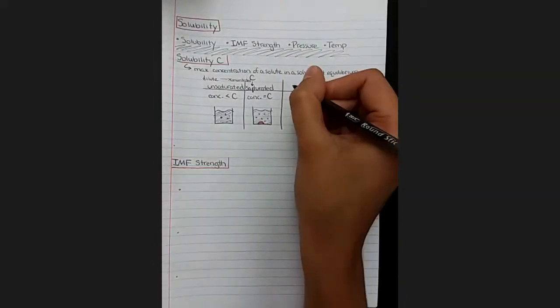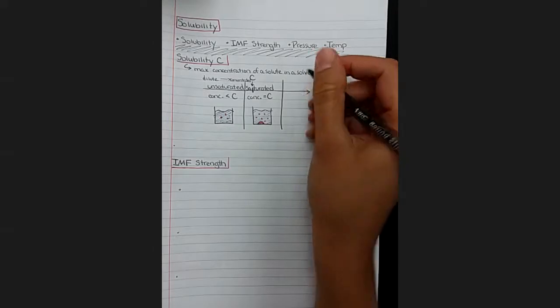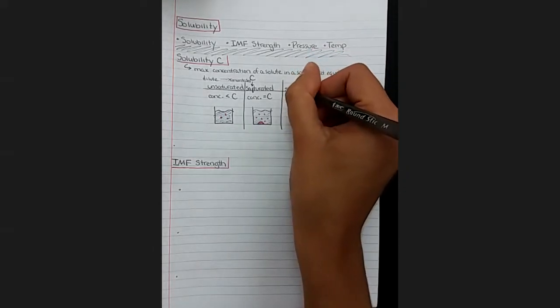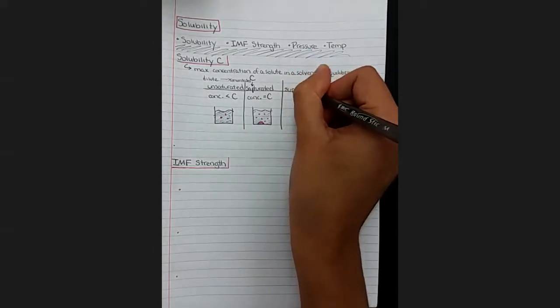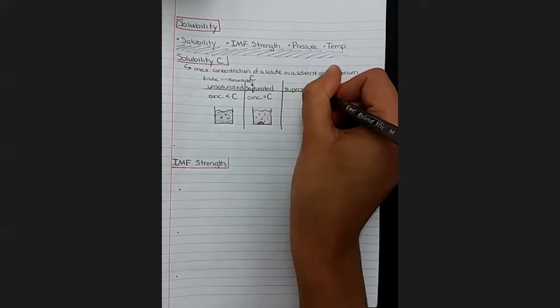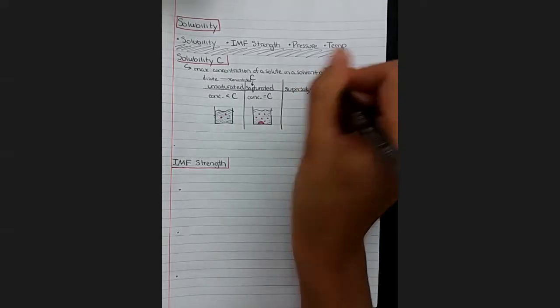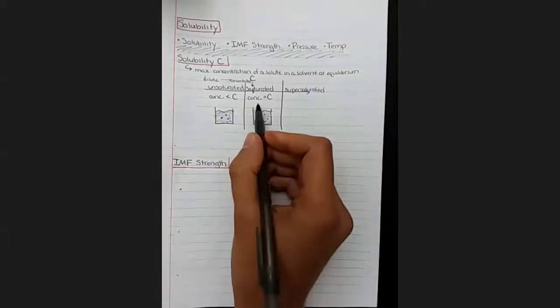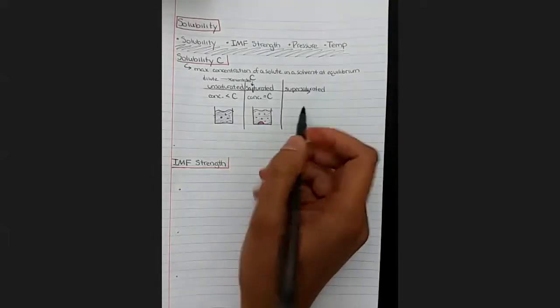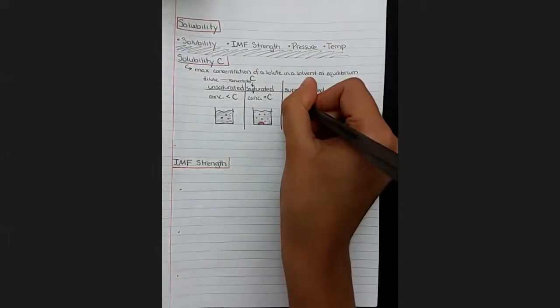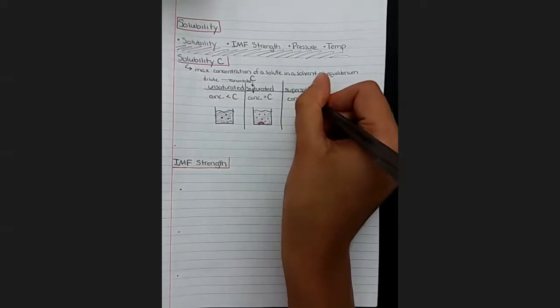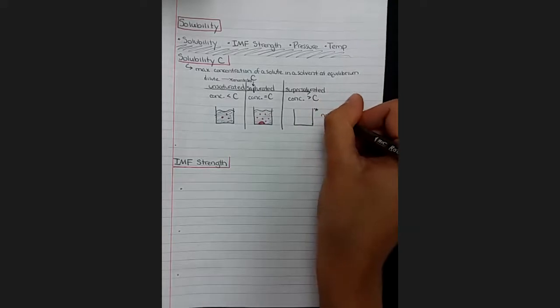Okay, and then, surprisingly, there is a third description, and that phase is called supersaturated. And I know what you're thinking. We have already reached the maximum number. How can we possibly go over the maximum number? How can the concentration be greater than the solubility? Well, the reason is because this is a non-equilibrium state.